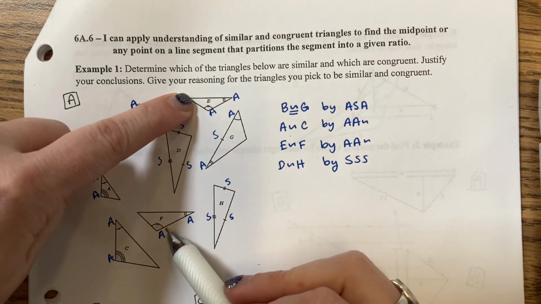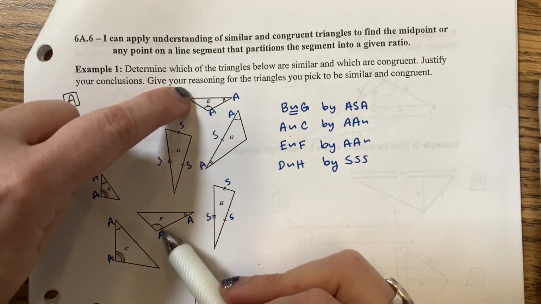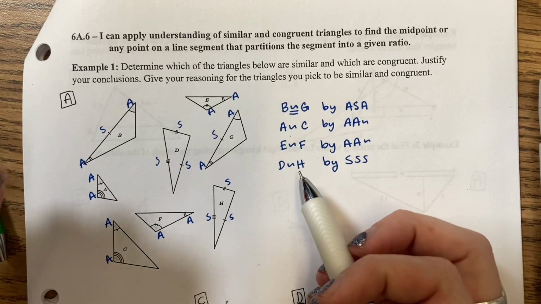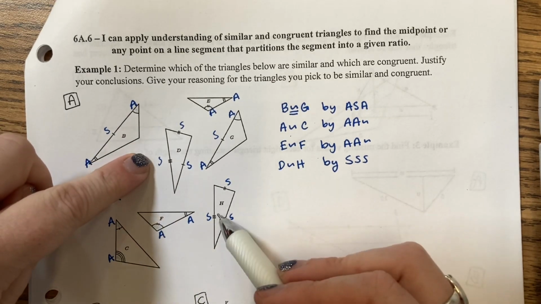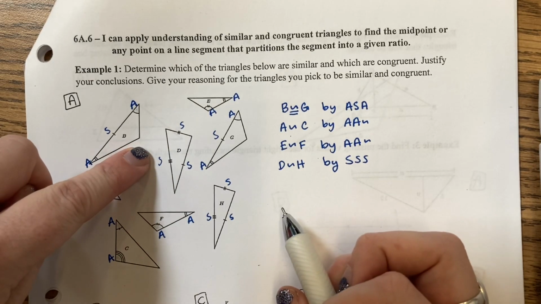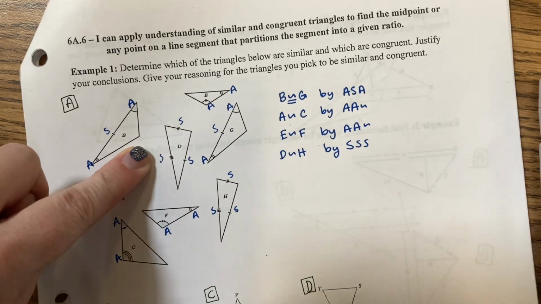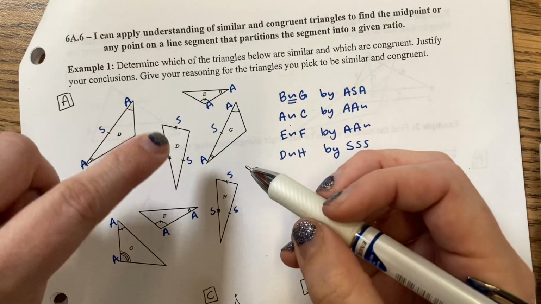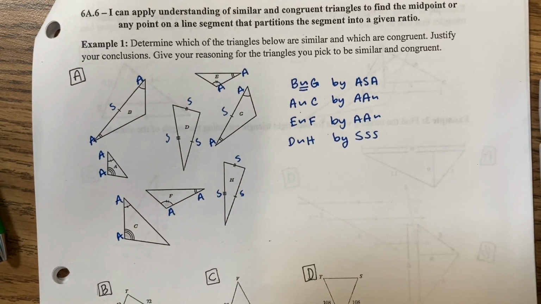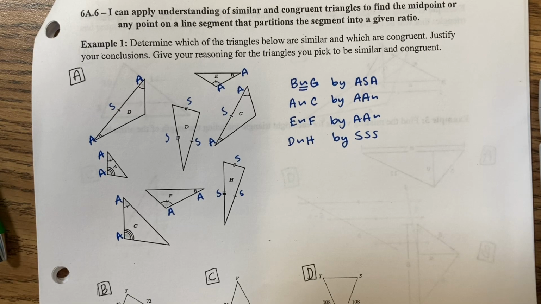E and F. Same thing, E is smaller than F, they're not the same size. Now, D and H. I have the 3 sides, and one is bigger than the other, so I'm going to leave it as similar.